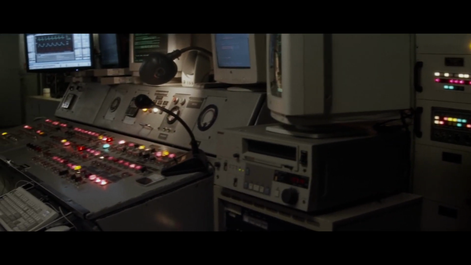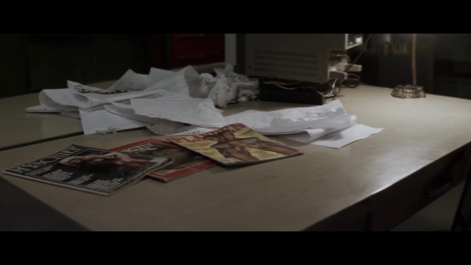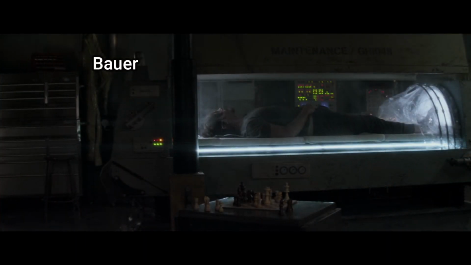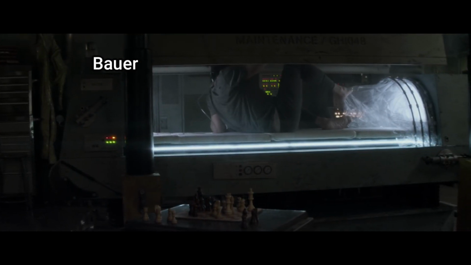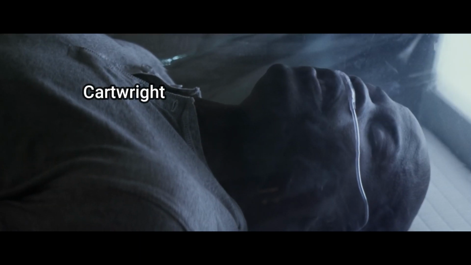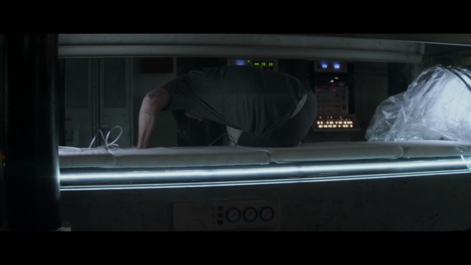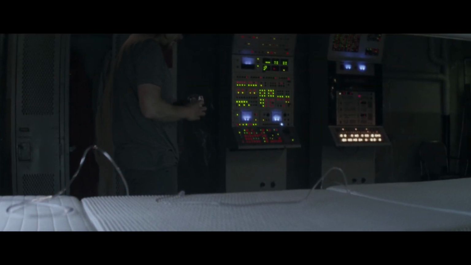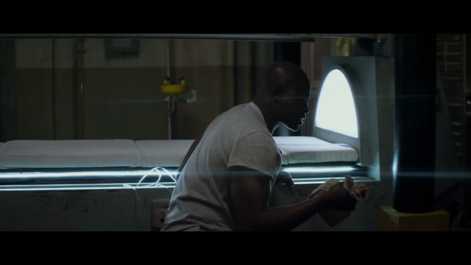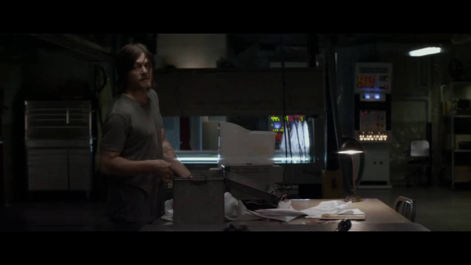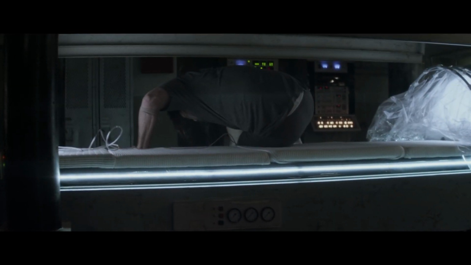Because of this crisis, the U.S. government has quickly constructed a few temporary underground shelters, where a group of scientists are kept in cryogenic sleep until the toxic air becomes breathable again. A couple of workers are assigned to maintain each bunker and are awakened for 2 hours every 6 months. The following scene introduces us to two workers named Bauer and Cartwright, who are assigned to one of these facilities.